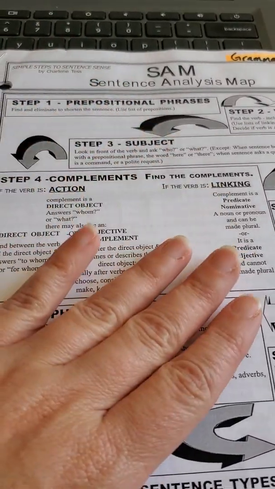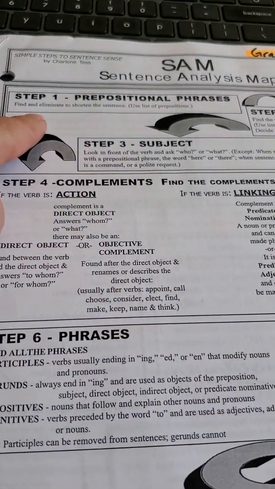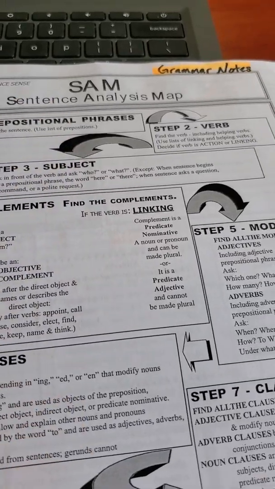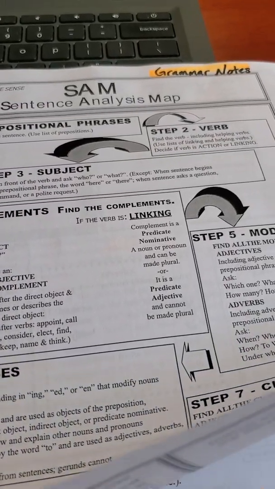So you have the analysis map on the front, and after we learn step 1, when we move to step 2, we will still be doing step 1. And then we will add each one as we go, but we always do the previous steps with it.